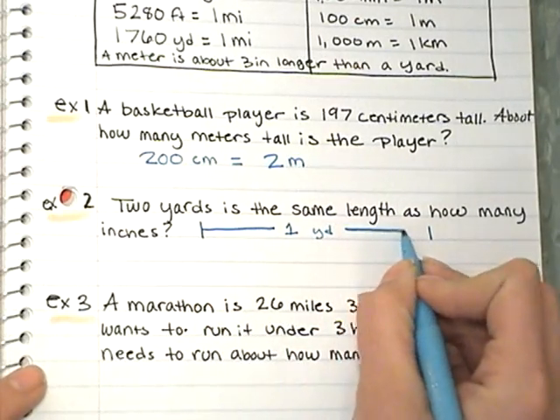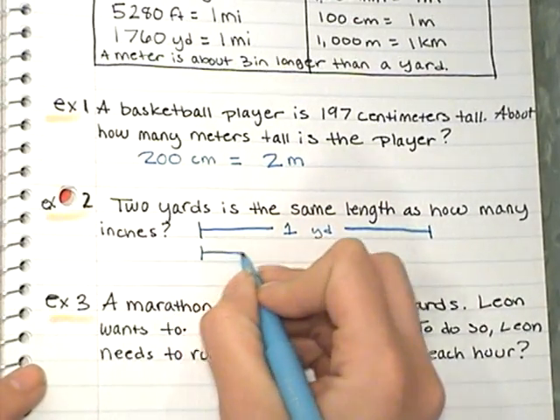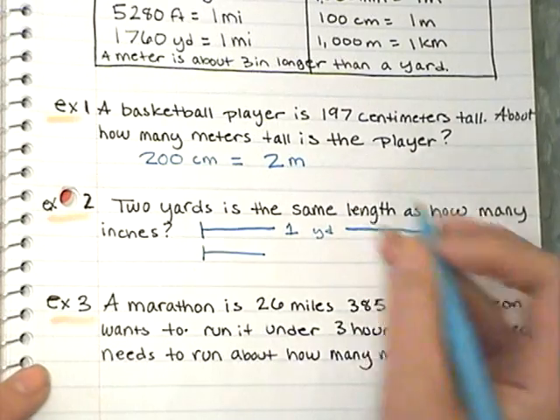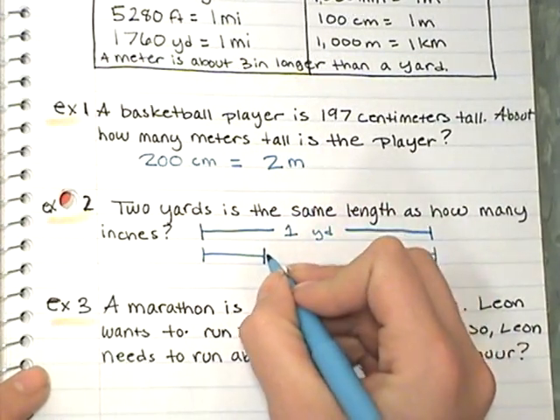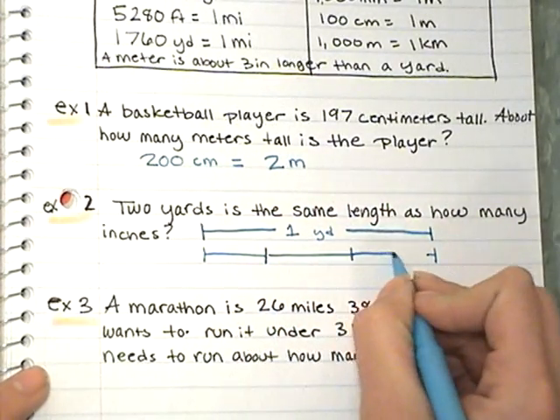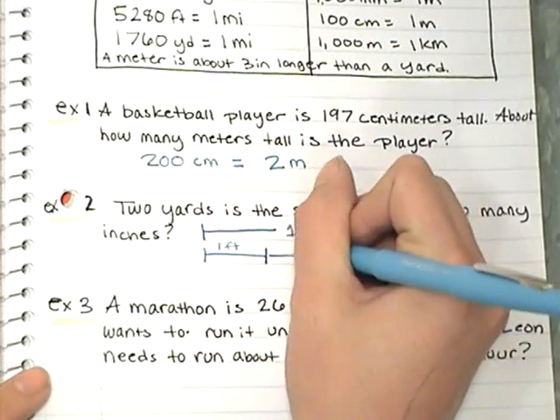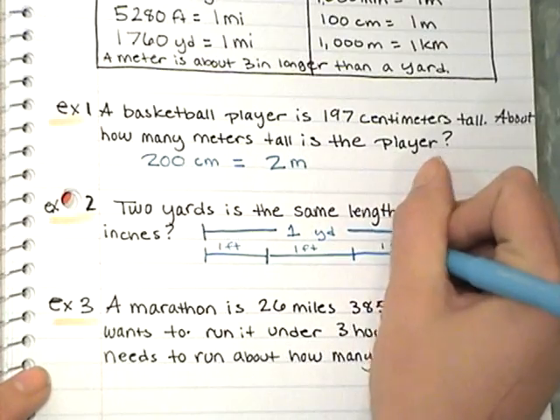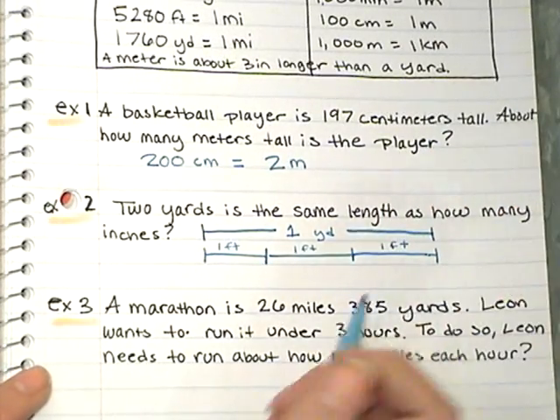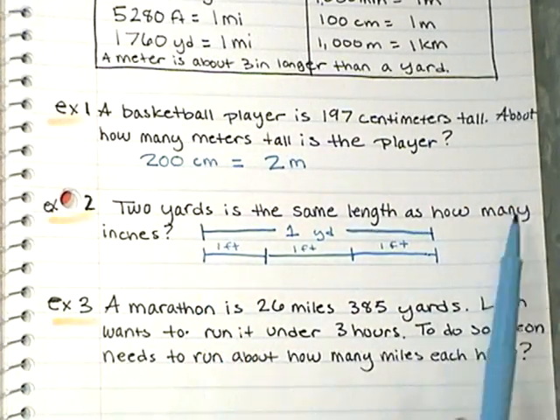And in that same distance across, I have 1 foot, 2 foot, and 3 foot. So I'm going to put 1 foot, 1 foot, 1 foot. See that. Alright, how many inches? I'm going to inches now.